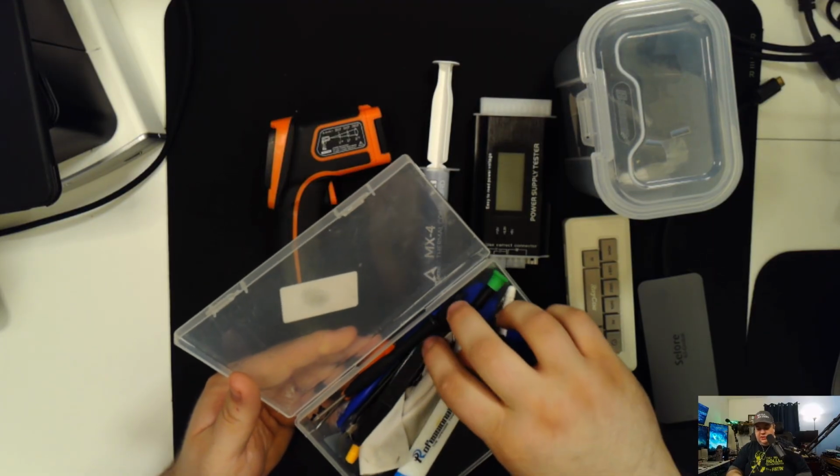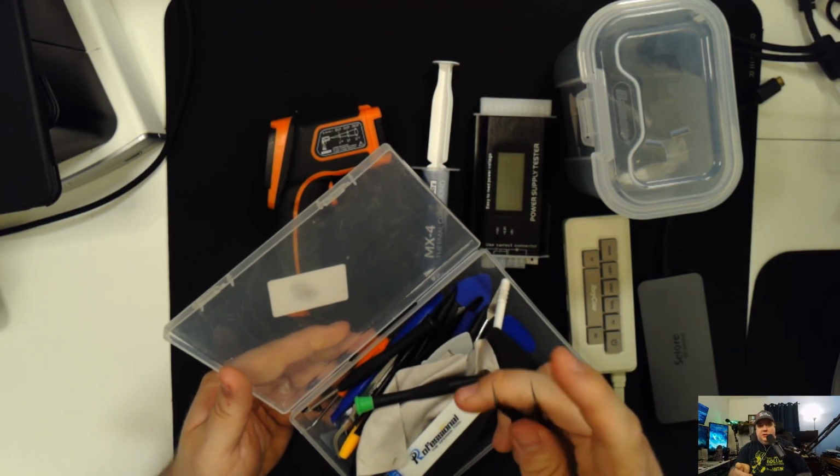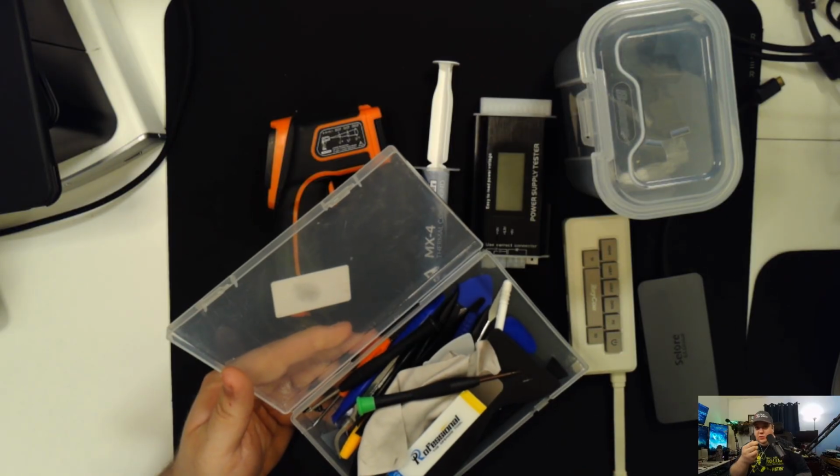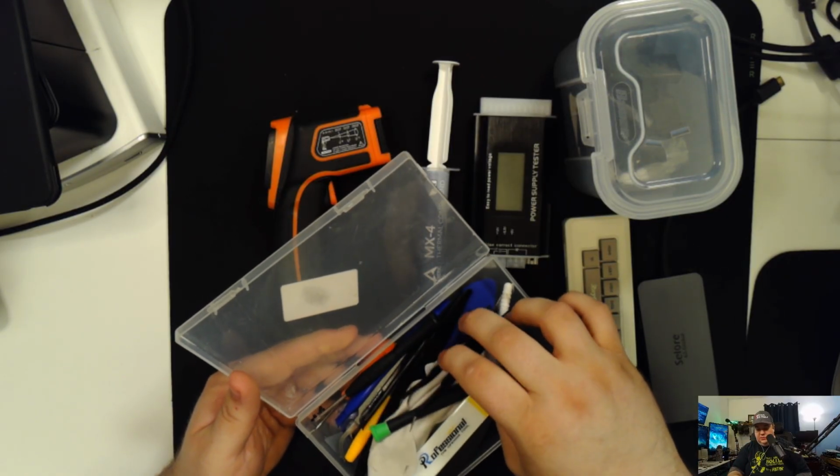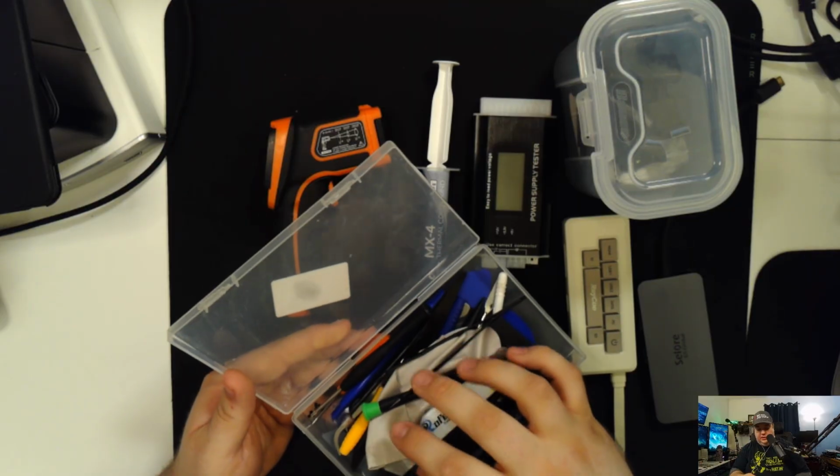But yeah, different stuff. Tweezers. You'd be surprised how many times you've got to go after one little bitty ribbon cable. So you need a set of tweezers. Sometimes you need to use plastic ones because the cables are too delicate.